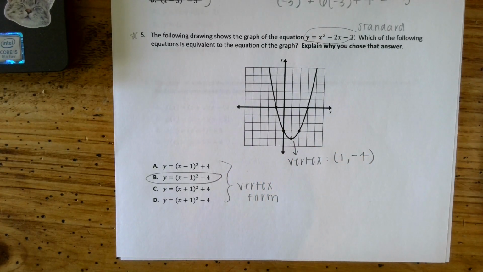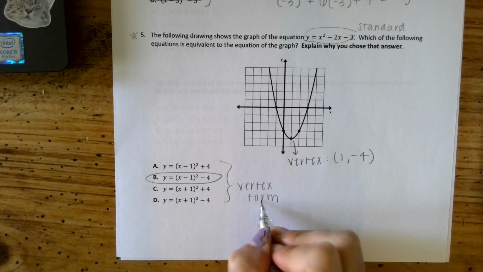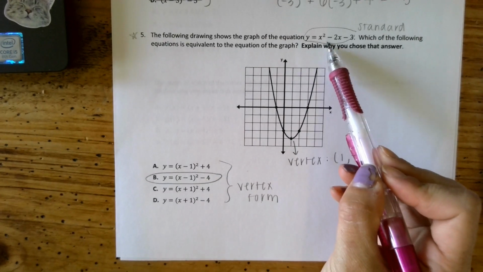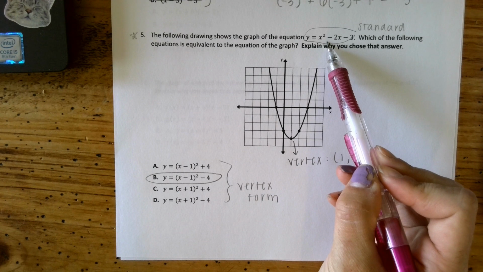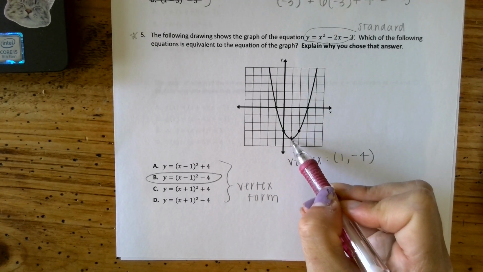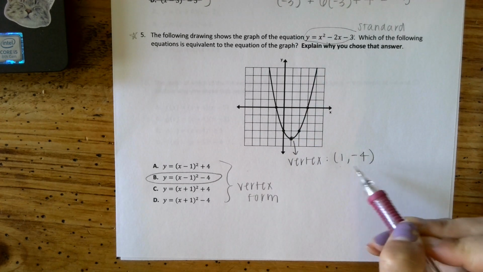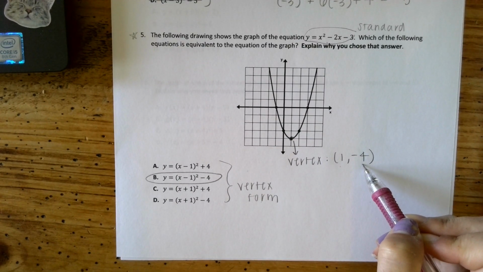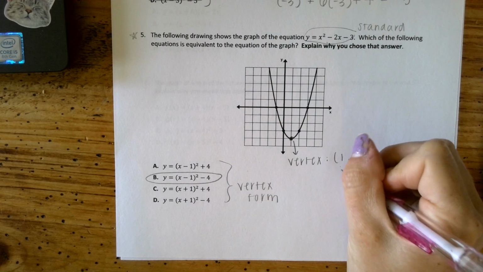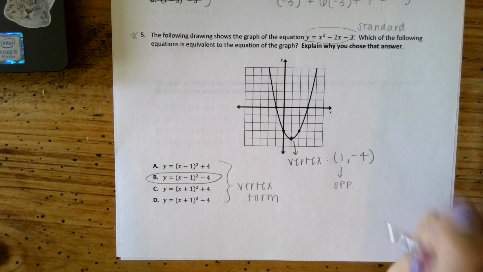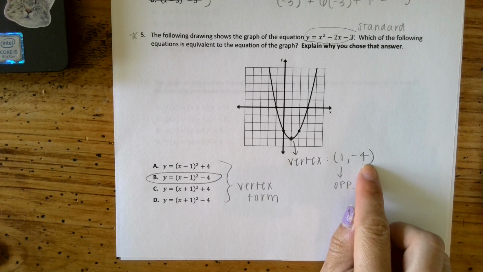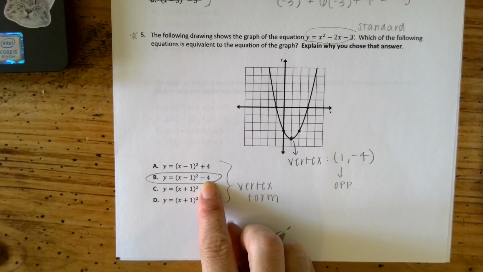Just like we saw with number 4, if I want vertex form, I know that I need the vertex. Now you could have done negative b over 2a again to get this from standard form to find your vertex, or you can just look at your graph. I looked at the graph, I know this guy's my vertex here, it's at 1, negative 4, and then it's just a matter of finding which of these vertex forms matches that vertex. It should be opposite of the positive 1, so I knew I was looking for a negative 1 inside of the parentheses, and the y value was negative 4.